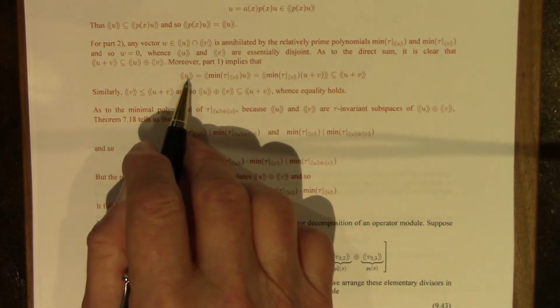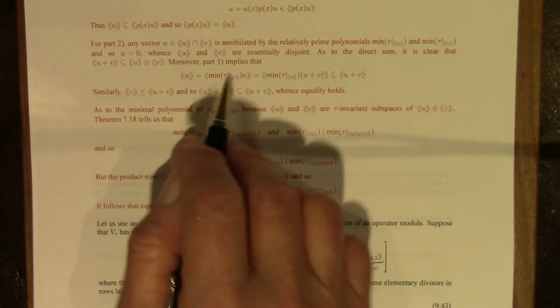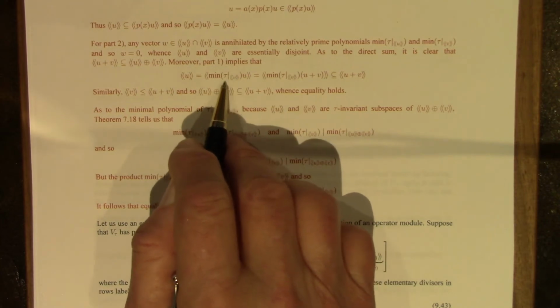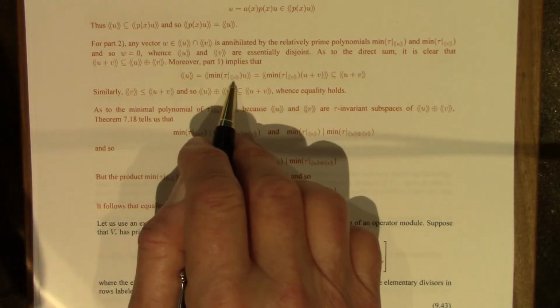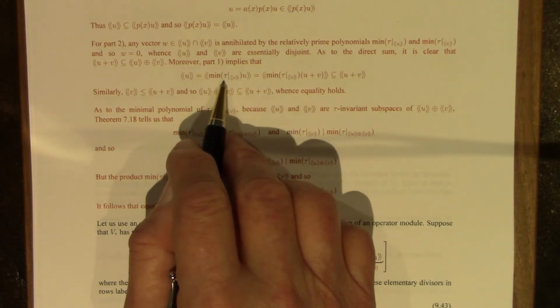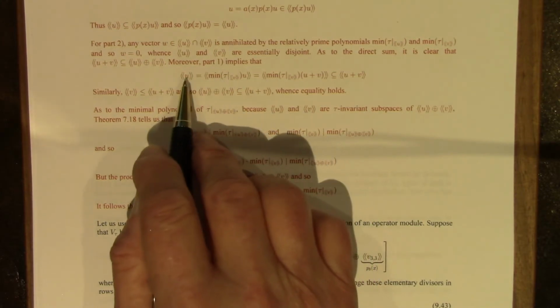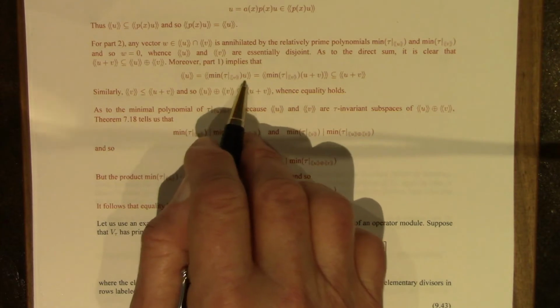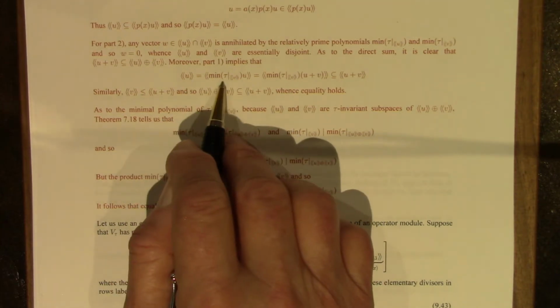Moreover, from part one, we know that if we take u and multiply it by the minimal polynomial of tau restricted to the other cyclic submodule, that's relatively prime to the minimal polynomial of u, then this still generates. So we get this equality. That's from part 1.